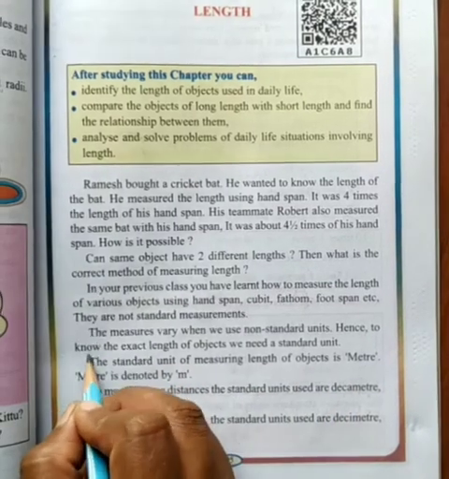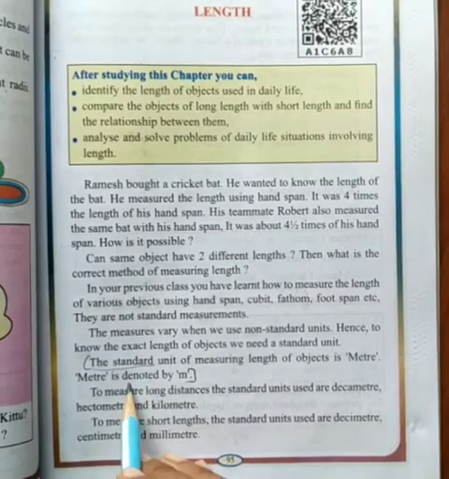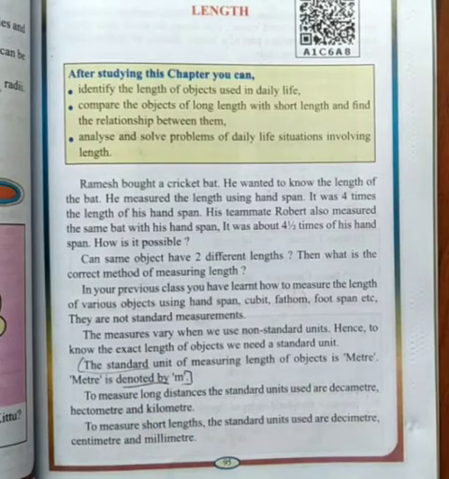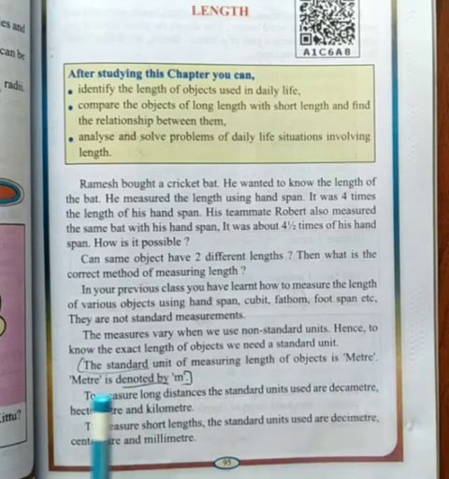So this line should be written in your maths notebook. In the notes I will not send it; I will say to write it. You have to write it in your maths notebook. So the standard unit of measuring the length of an object is meter. Meter is denoted by m.